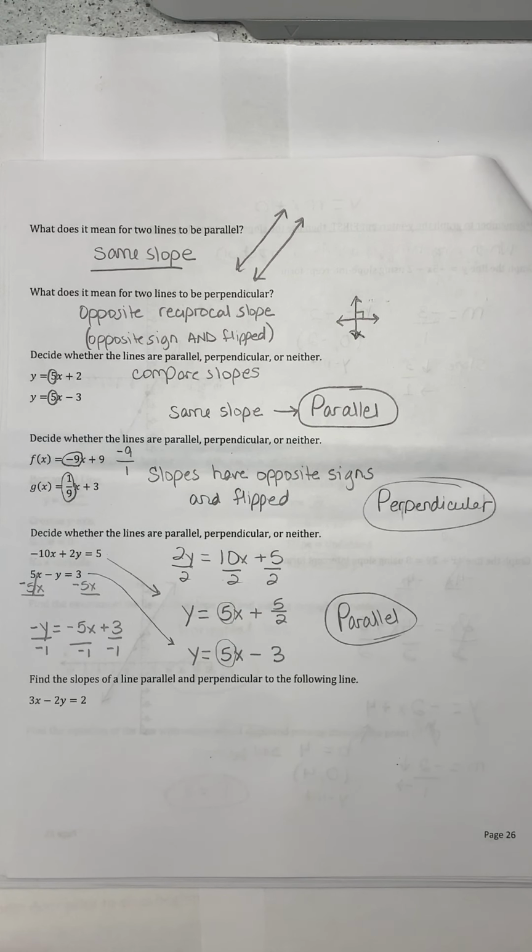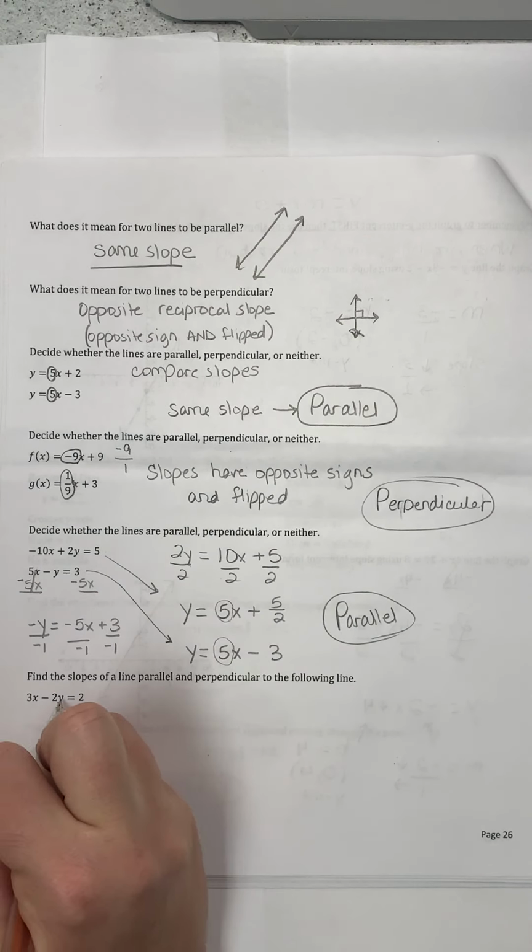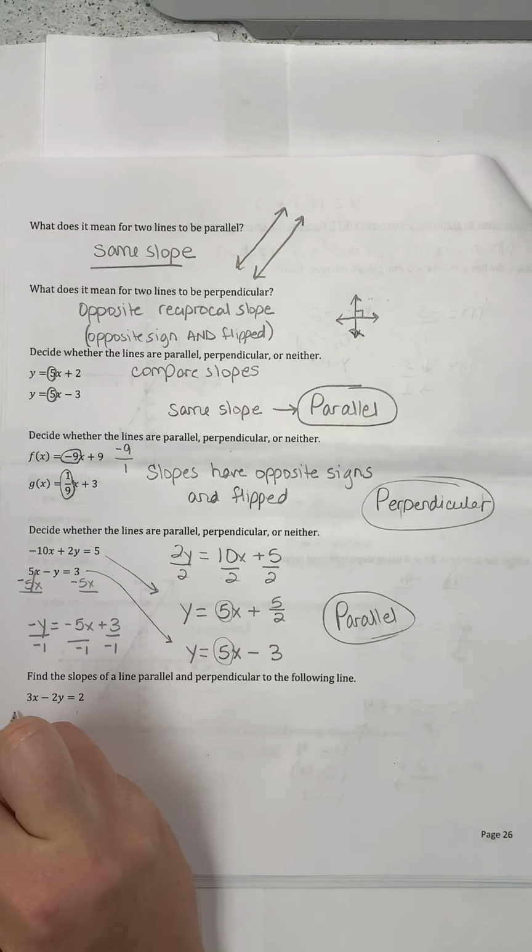Okay. All right, now we have a different situation. We only have one equation, and it wants us to find the slope of a line that's parallel to this and for a line that's perpendicular to this. So the first thing we need is the slope of this line. I want to get y by itself, so I'm going to subtract 3x. I'm going to get negative 2y equals negative 3x plus 2. I'm going to divide everybody by negative 2. I get y equals 3/2 x minus 1.